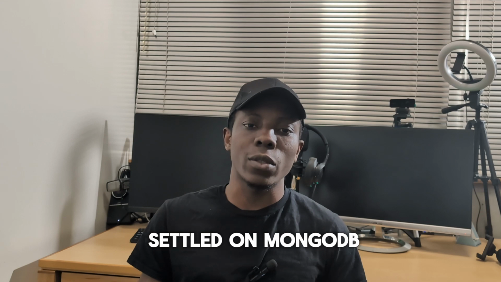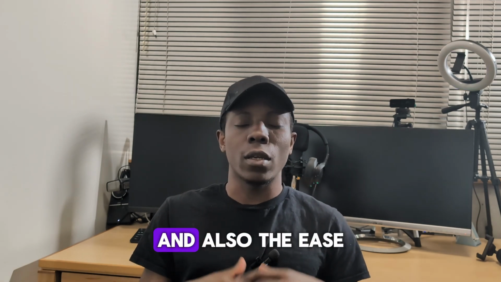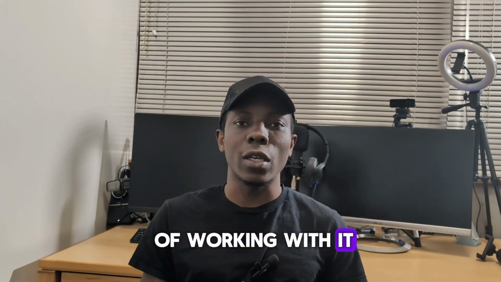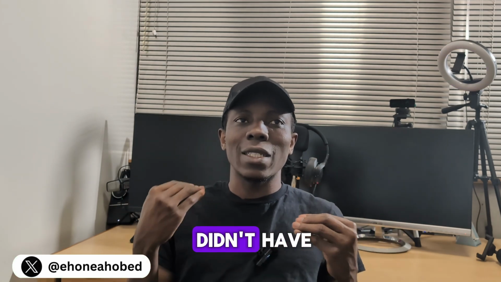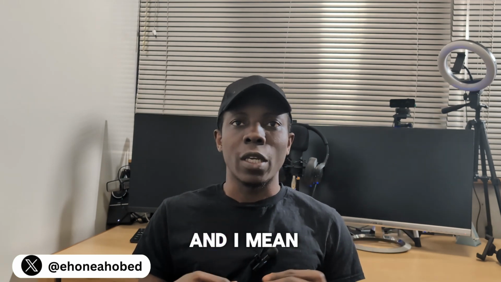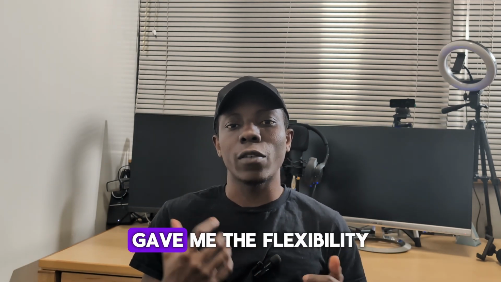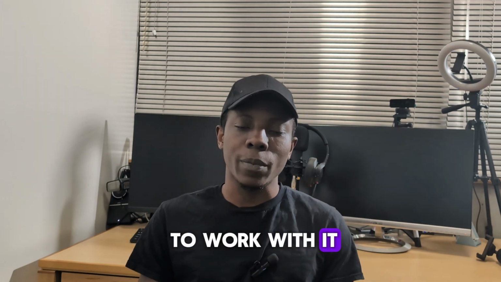But the reason I settled on MongoDB was for me to be able to master it, and also the ease of working with it. And because I also didn't have the structure of the database already formed, and I was thinking on the fly whilst doing it, I feel MongoDB gave me that flexibility to work with it.